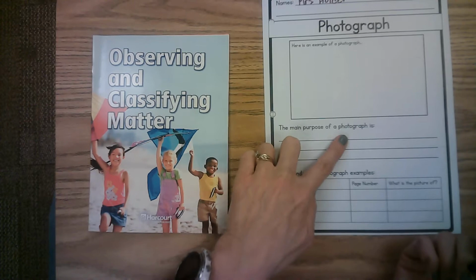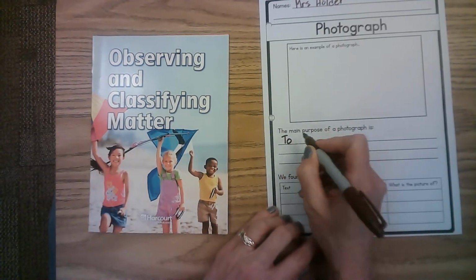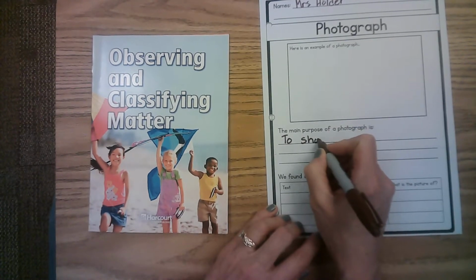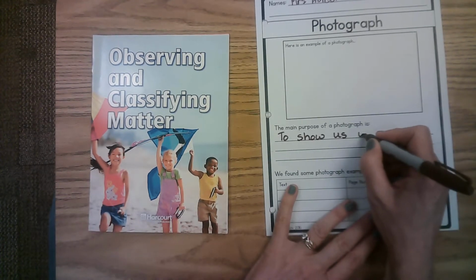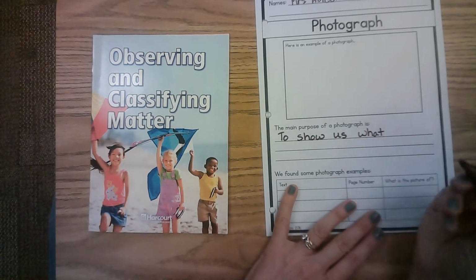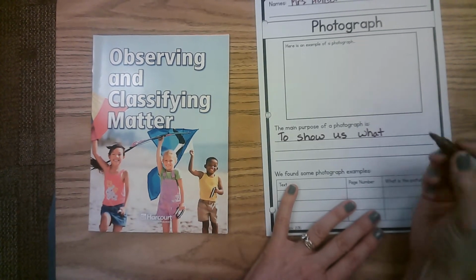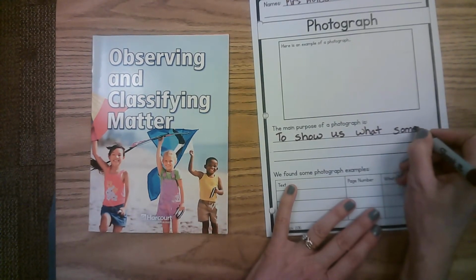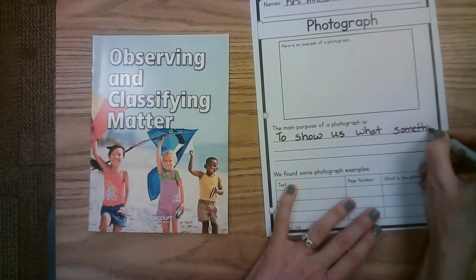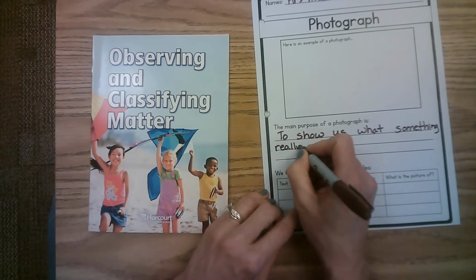So the main purpose of a photograph is to show us what the real life object looks like, or to show us what something really looks like.